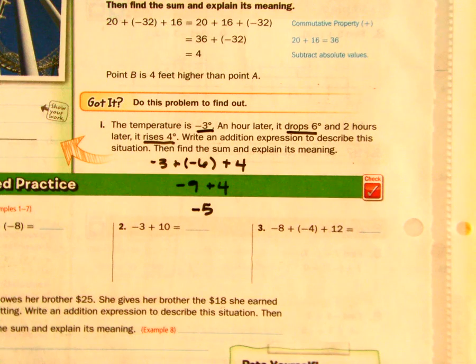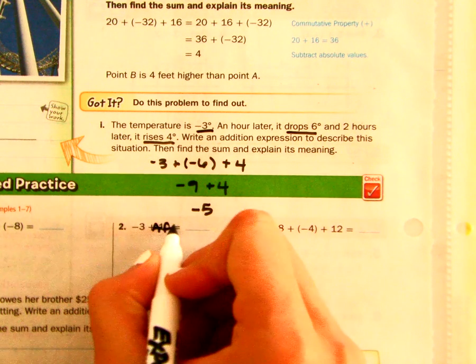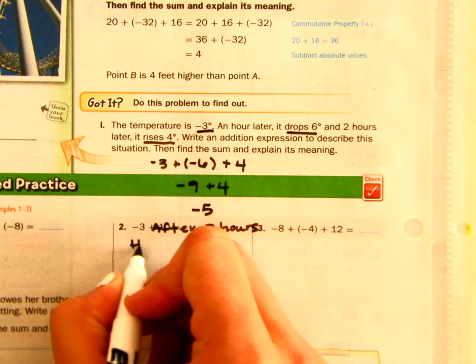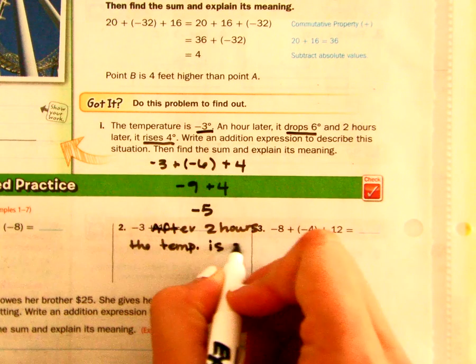And then it says explain its meaning. So what does negative 5 mean? I want to know what that means. So I would say after 2 hours, the temperature is negative 5 degrees.